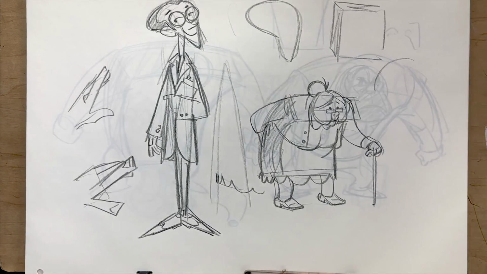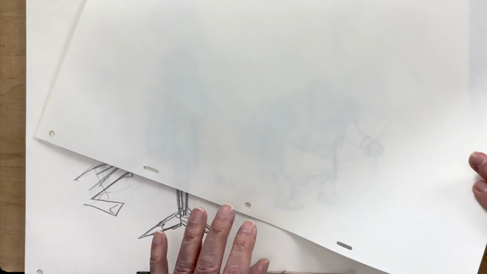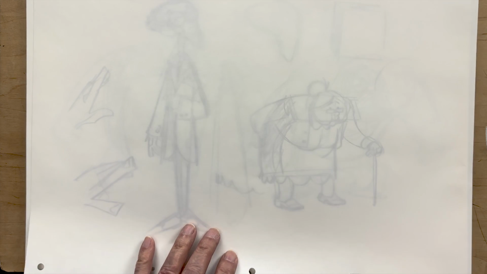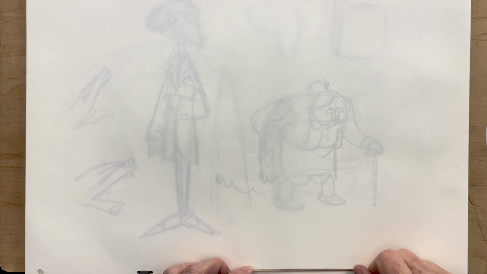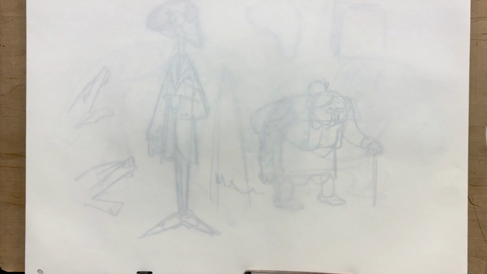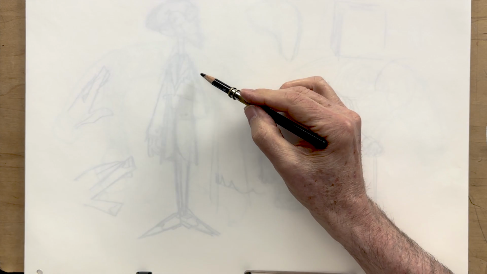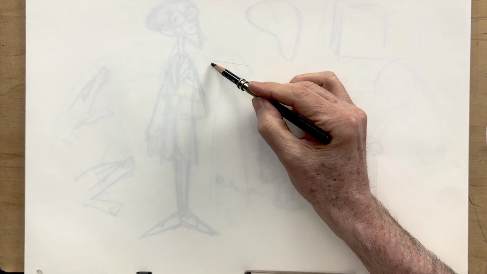Let's try something with a little energy to it, a female character. Let's try someone like a dancer or a ballerina character. This character, we would start with maybe an hourglass shape.